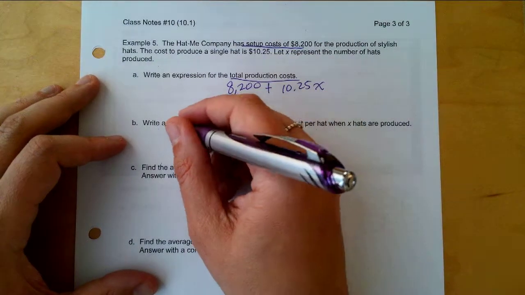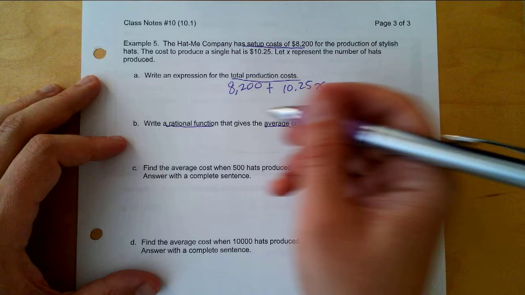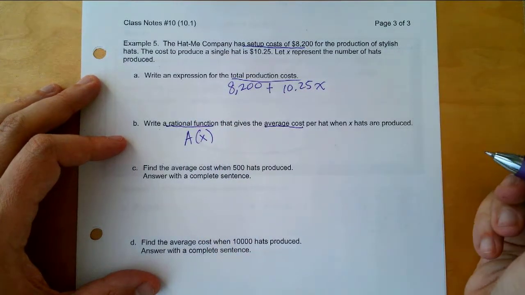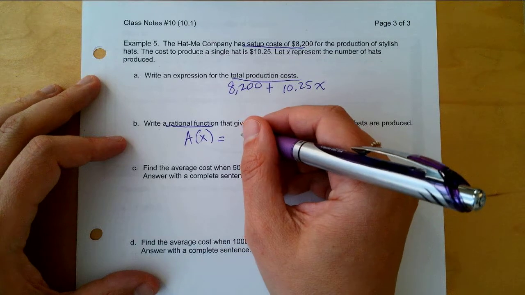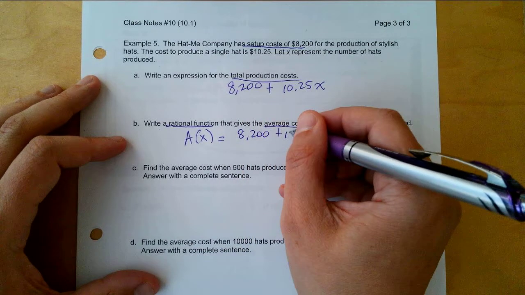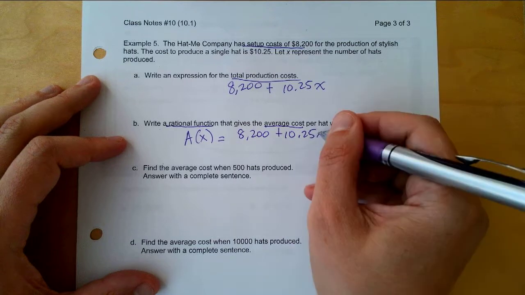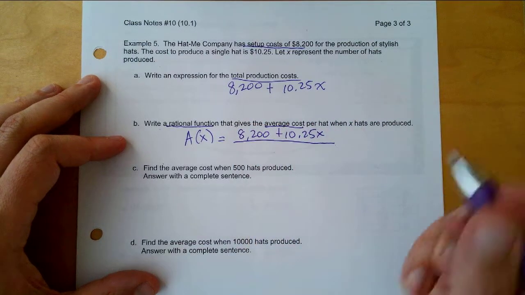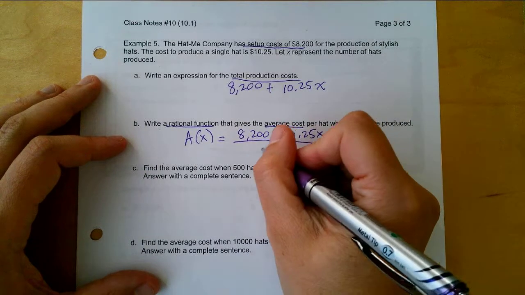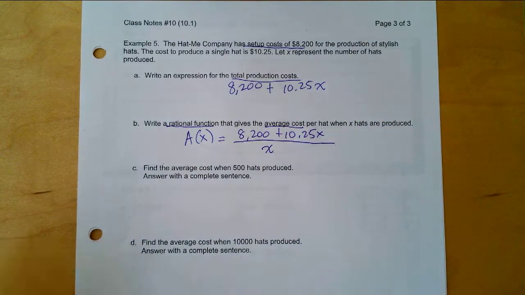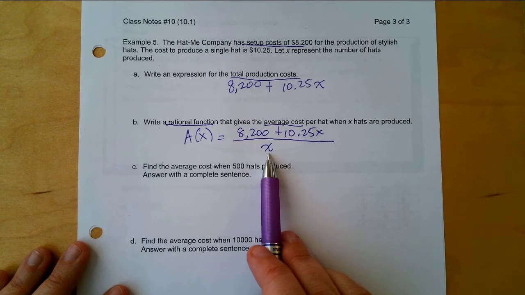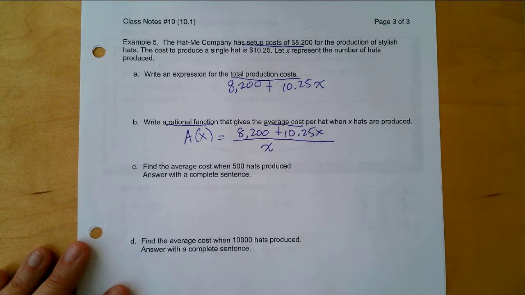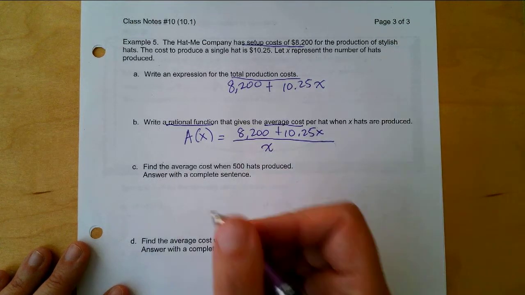Okay, so now we want to write a rational function that gives us the average cost. We might call that A of x, using function notation, the average cost per hat when x hats are produced. So the average would take the total cost, which we found in the last question, and what would you do to that total cost? Yes, you would divide it by x, because that would tell you the average cost per hat. So if you take the total cost and divide it by the number of hats you produce, you'll get the average cost per hat.